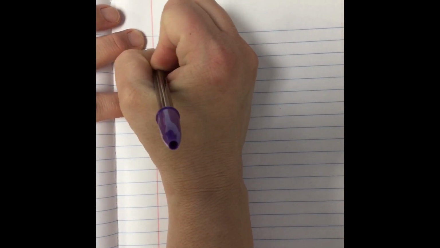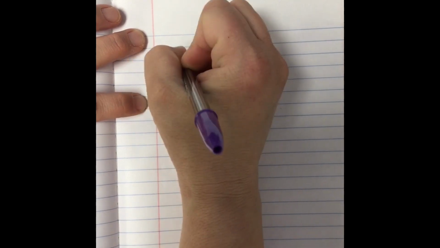Do 3/5 times 2. Okay, 3/5 times 2. I want you to put 1 under the whole number, multiply across, and then it's going to be improper, so fix it to a mixed number.